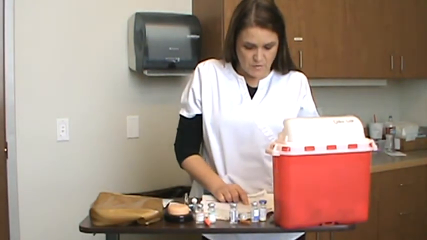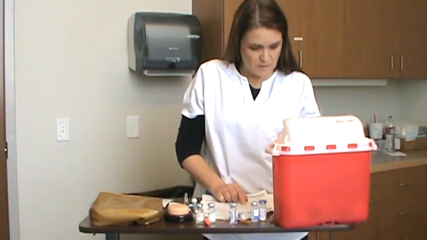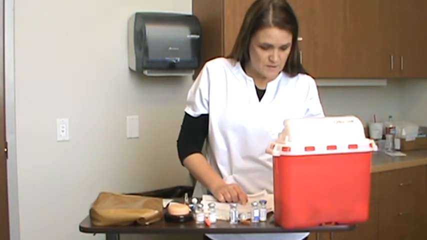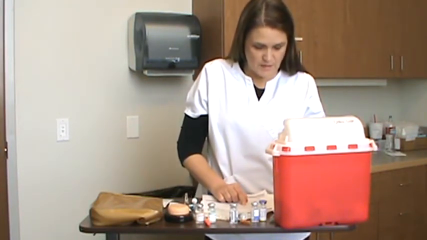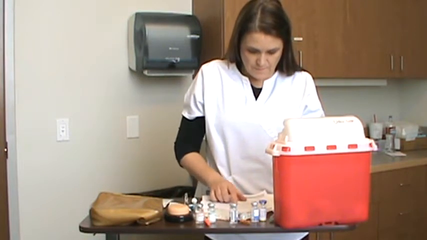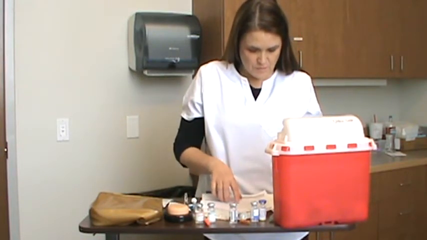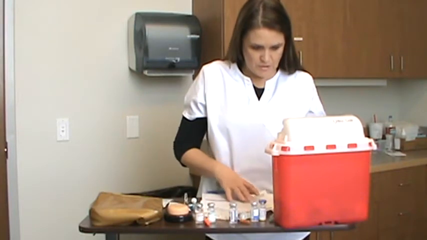Tuberculin test, 0.1 milliliters ID now. And then the rest were up here, checkups.